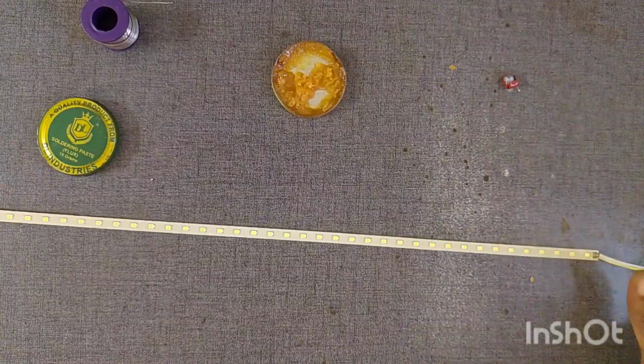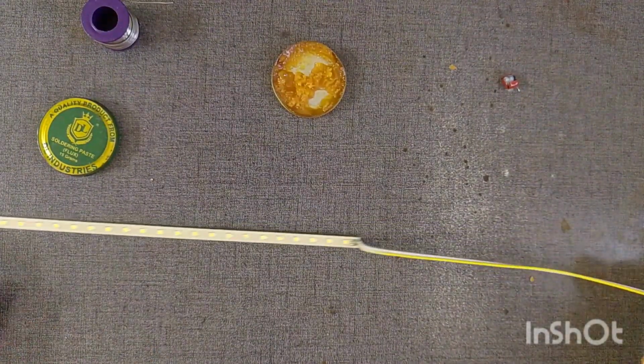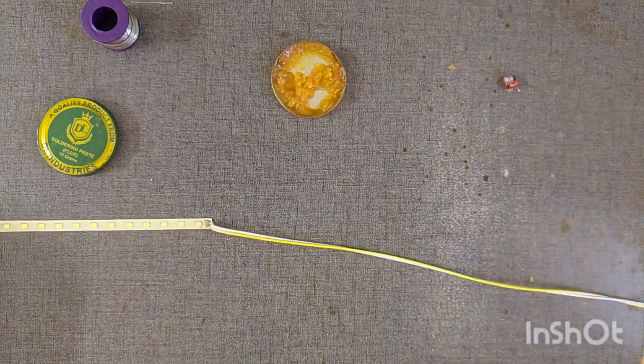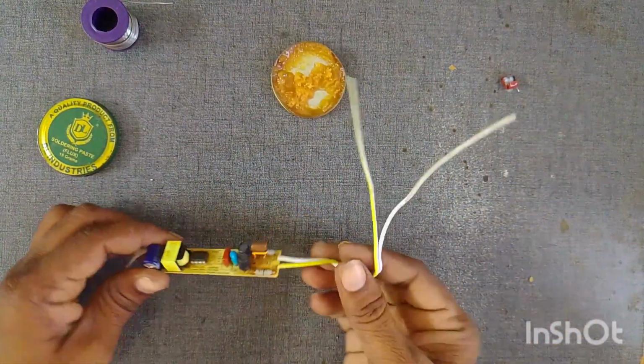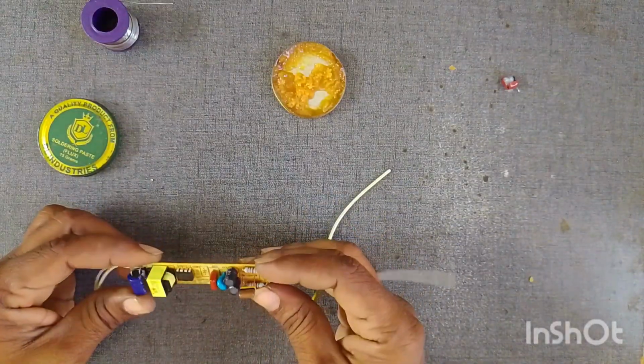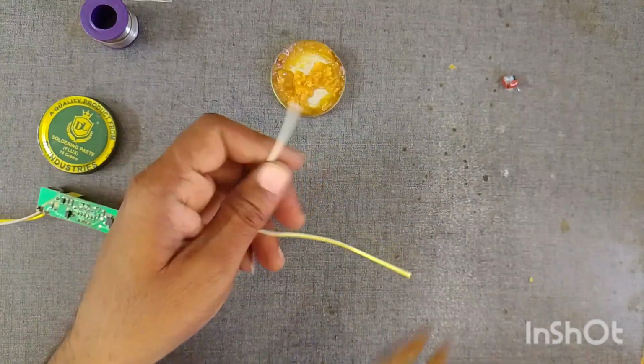This is the LED strip I have collected from the old damaged tube light, in which the strip is working but the driver was damaged. Driver was damaged means the capacitor was damaged. So I have replaced that capacitor with the new one.